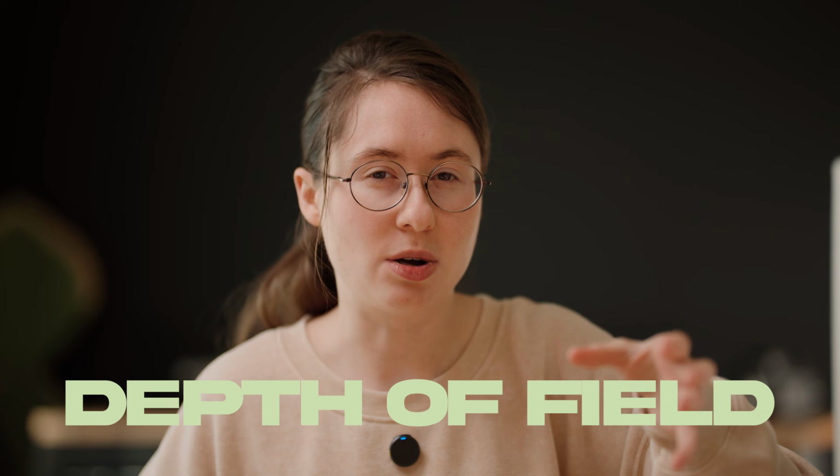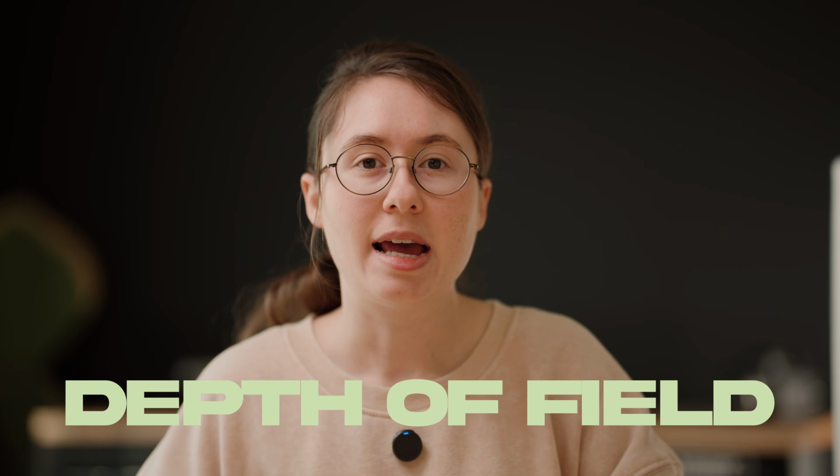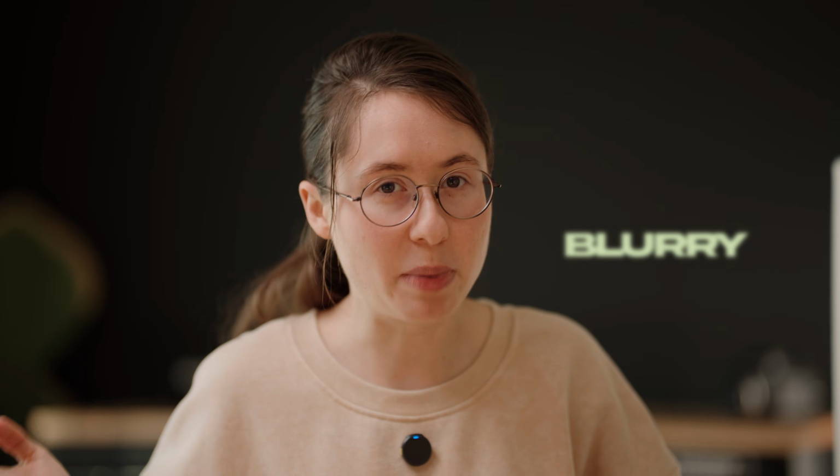So when you think aperture, you need to think depth of field. And what depth of field is basically what section of your image is in focus. So you can think blurry background when you think aperture and think depth of field. And technically, aperture is how open or closed the iris of your lens is.